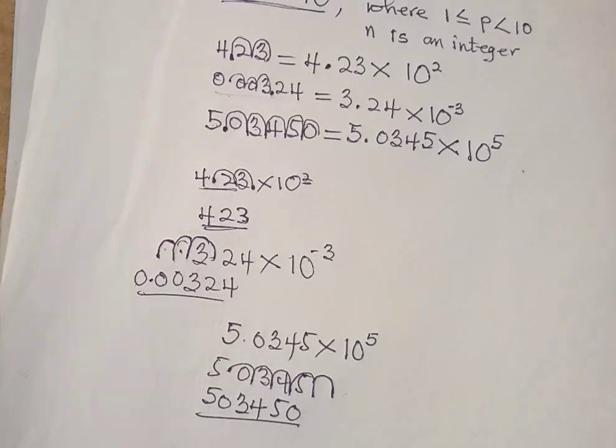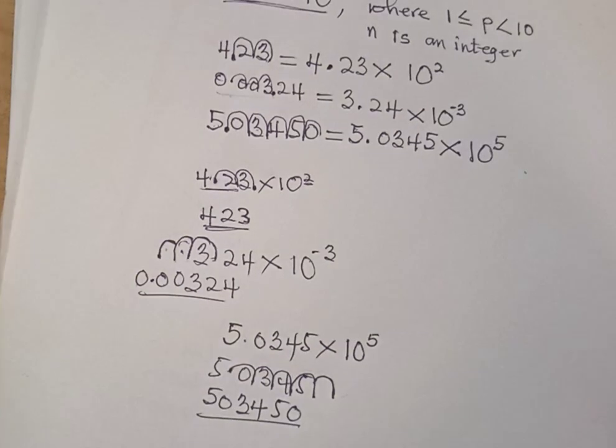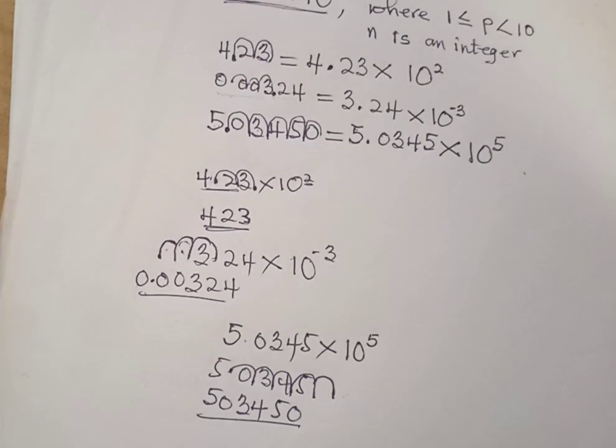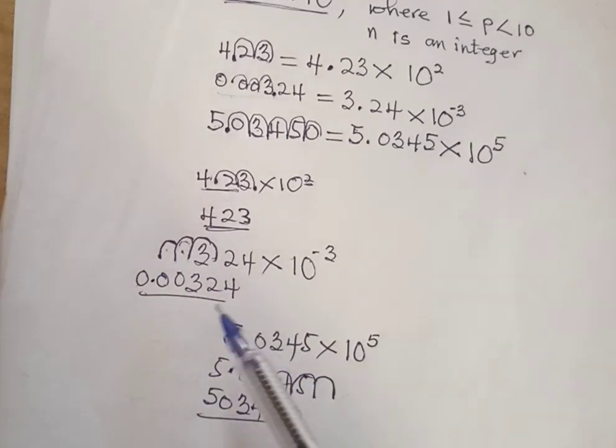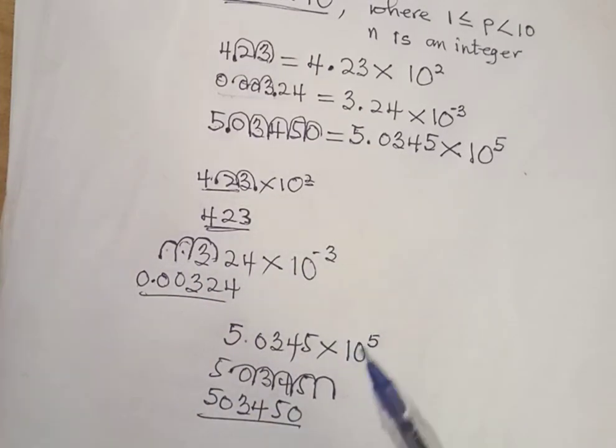So in our next lesson, we are going to look at how we can add and subtract standard form, whenever you are given numbers in the standard form and you are asked to add and subtract. Remember, we are going to base on this how to reverse standard form to real numbers. We are going to use that in our next lesson to add and subtract standard form.